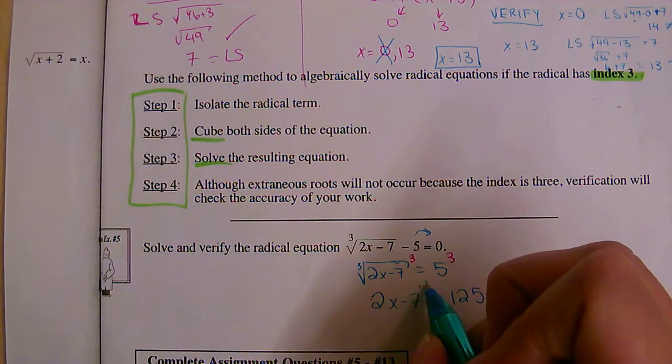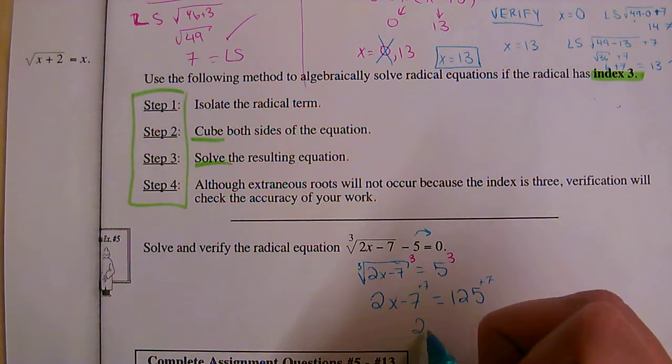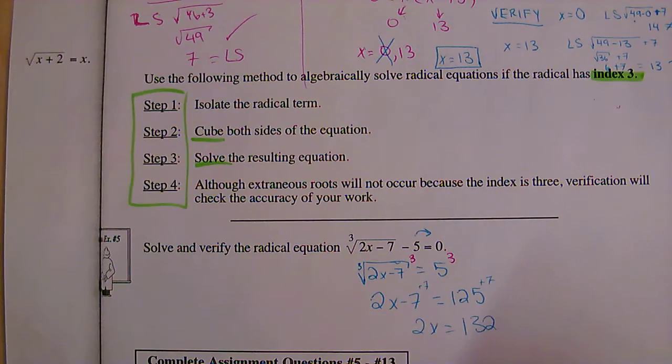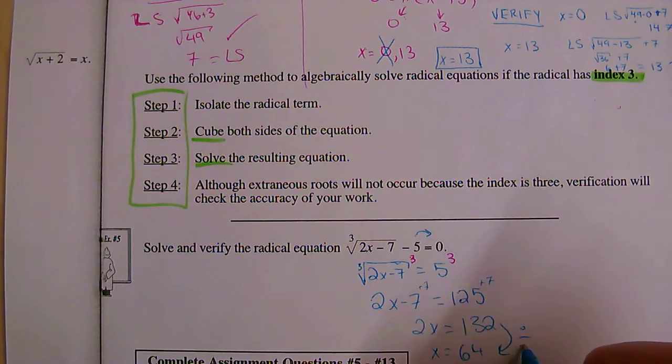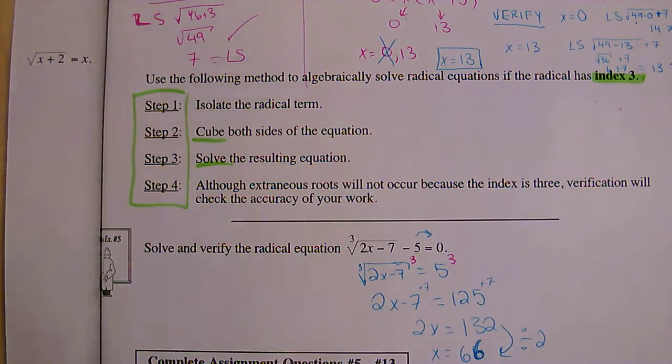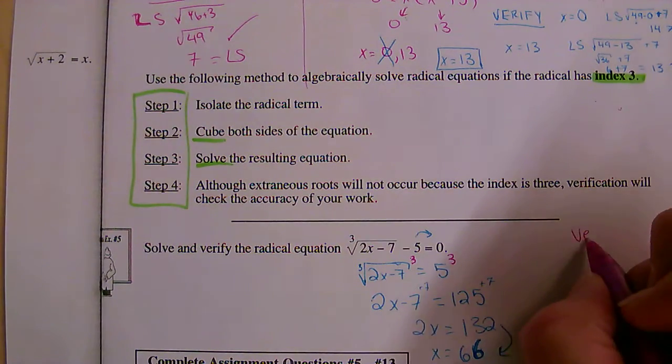So I'm going to add 7, and 125 plus 7 is 132. I'm going to divide by 2, and that's going to give me x is equal to 66, not 64.